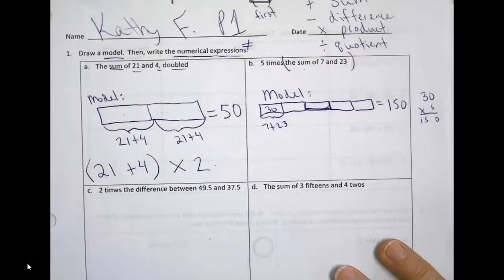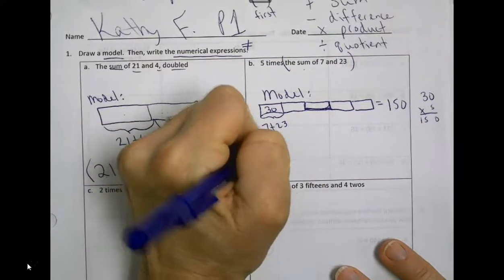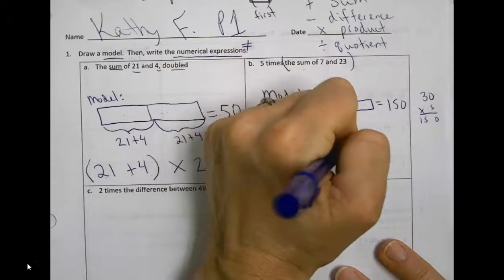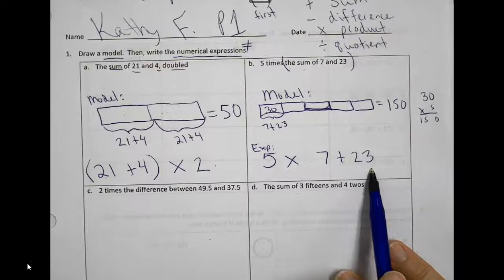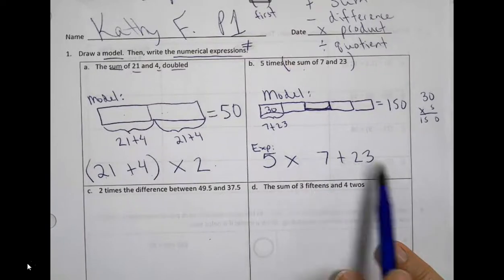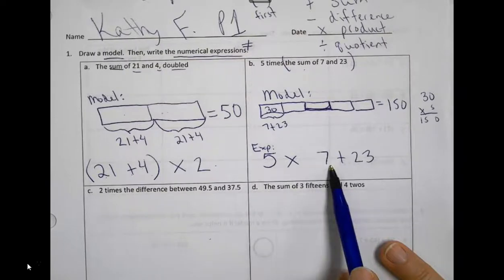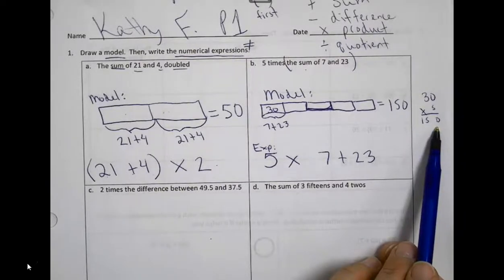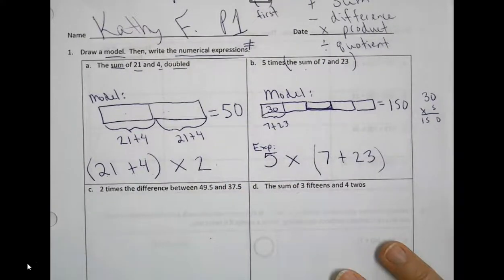To write the expression, we need it to look like this. 5 times the sum of 7 and 23. Now, because I have times and adding mixed together, if I don't put parentheses here, order of operations says you're supposed to multiply first. So I would go 5 times 7 is 35, then add 23, which will not get me the same answer. But they want us to do the sum first. So I need to put in parentheses.